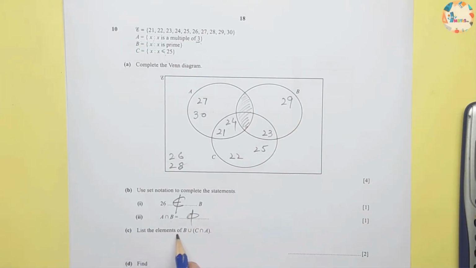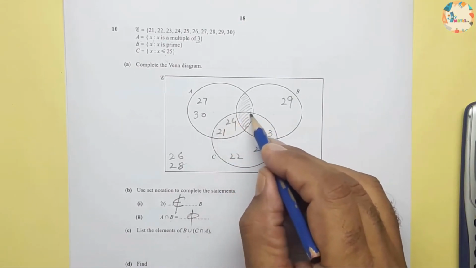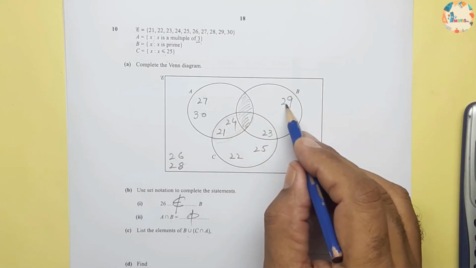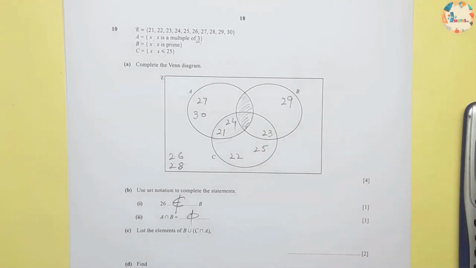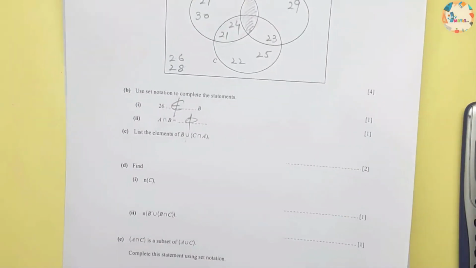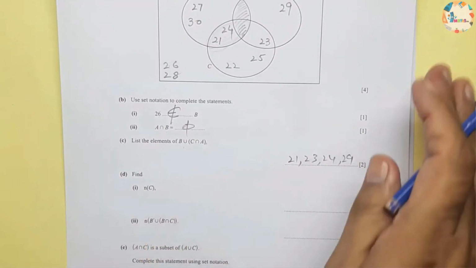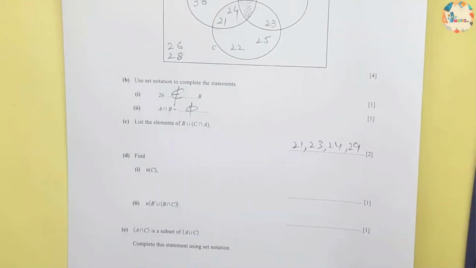List the elements of B union C intersection A. So C intersection A first, C will be this one, intersection A will be this one, so this area, and union with B, this area union with B, so it will be 21, 23, 24 and 29. Find n of C. So how many members in C? 1, 2, 3, 4, 5. So we can write here 5.